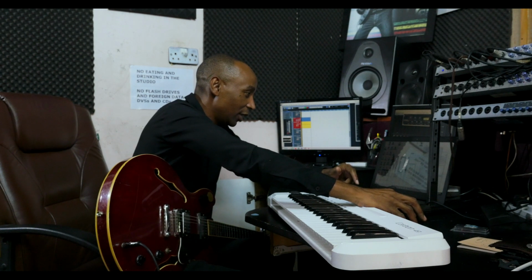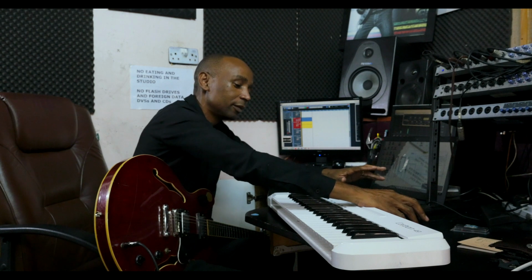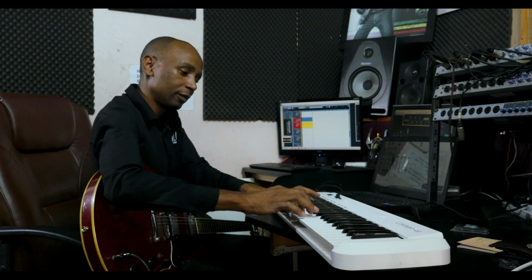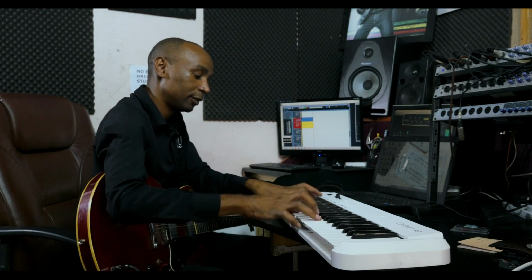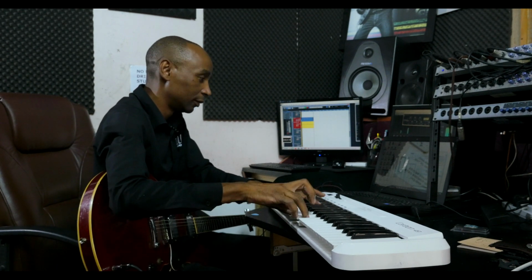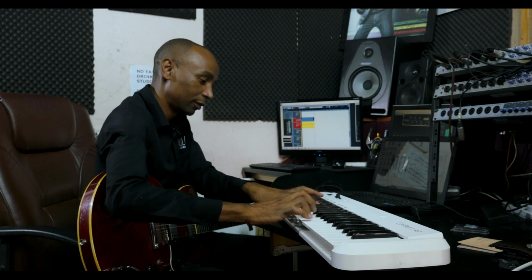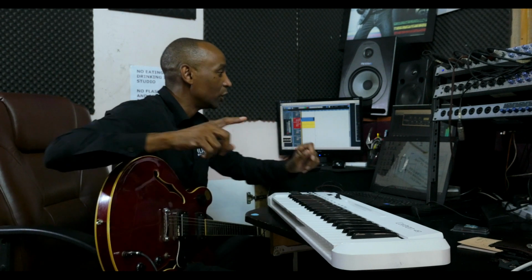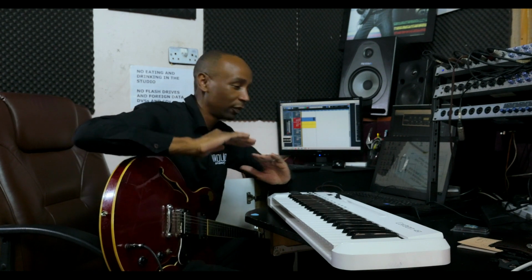So after the bass, I played the EP, the electric piano. This is how it went. So this is the electric piano that I played. I wanted the electric piano to be very subtle and very humble and play low.